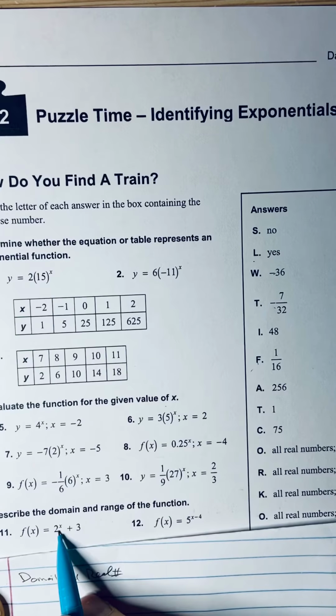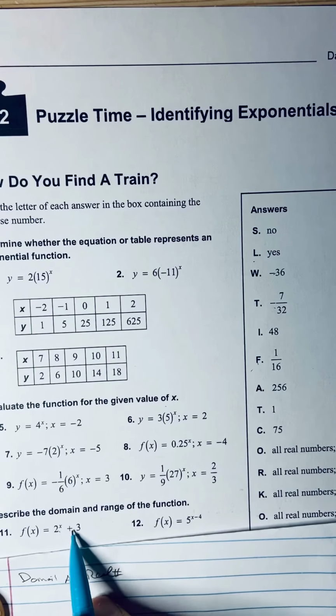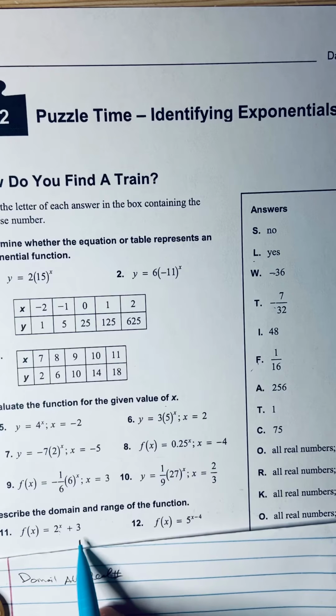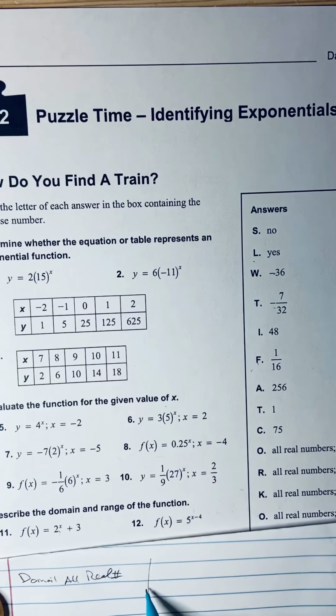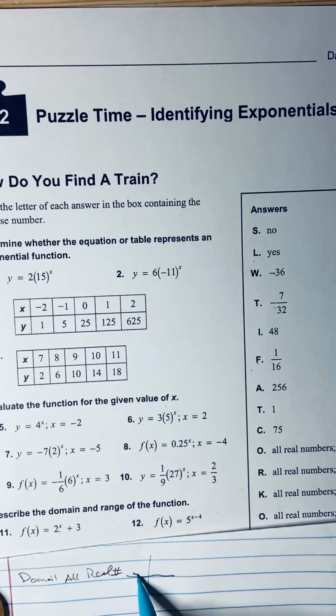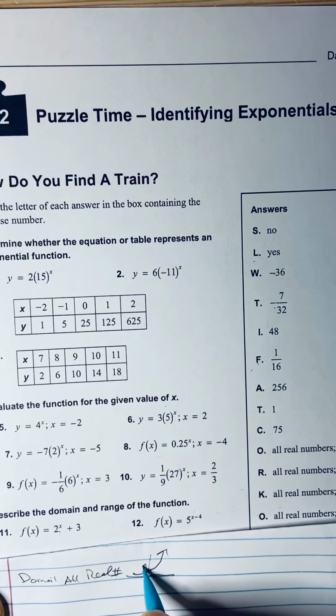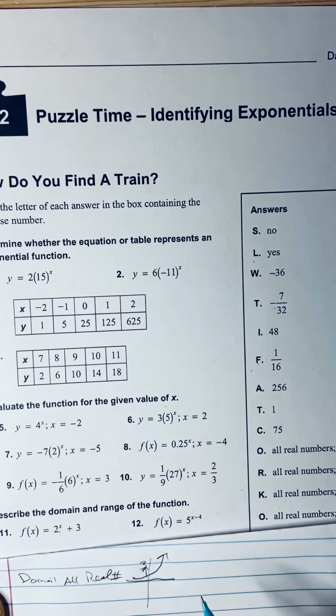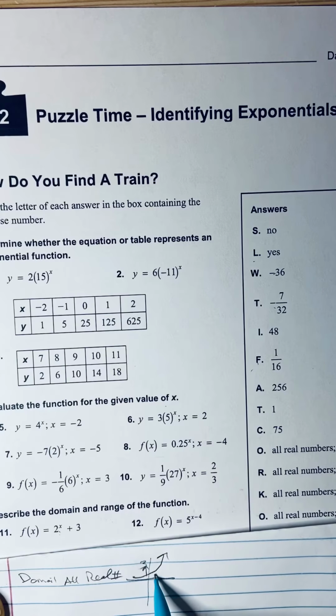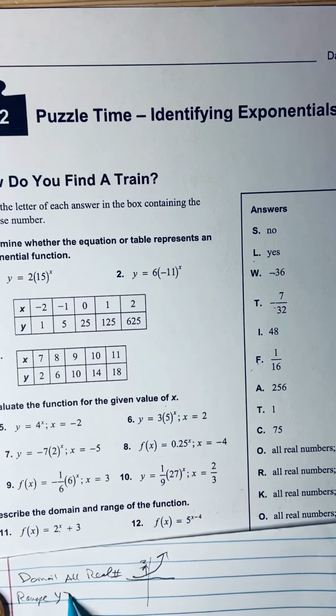And then whatever value I plug in is going to be +3. So we got an exponential curve that's going to be always positive, but it's going to be shifted up 3 units. So range, even if it's negative, that's going to be less. Range is going to be y is greater than 2.